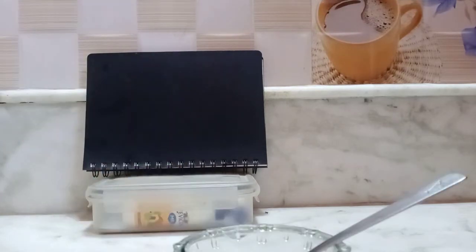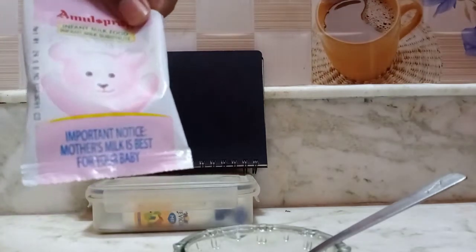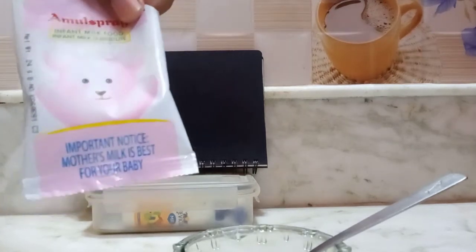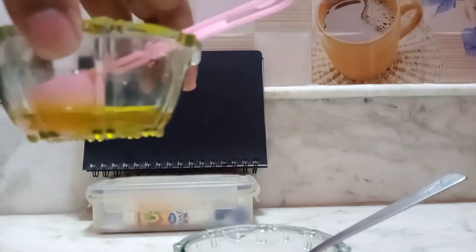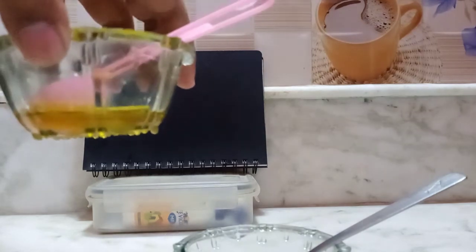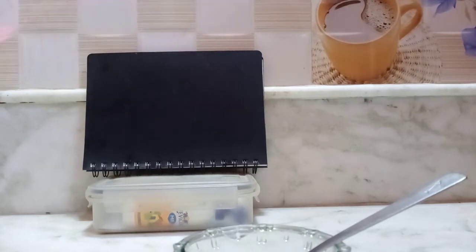Now this is the milk, powdered milk, right? We also know about this. This is powdered milk. And we also have to take a few ml of oil. Okay, this is mustard oil. I hope you understand, this is mustard oil. So now let us do the experiment.